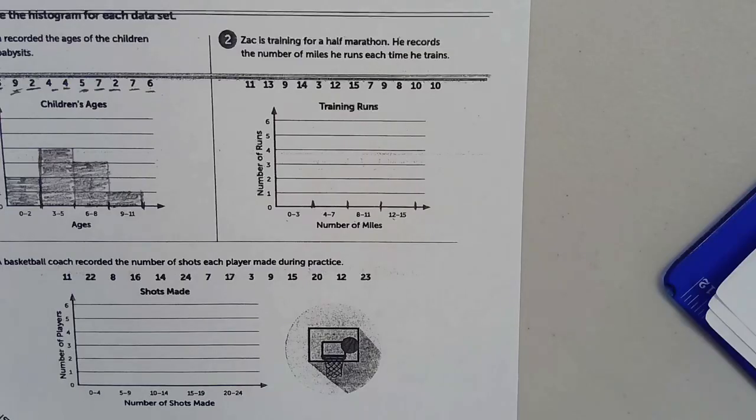So count at the top. I would start looking for 0, 1, 2, or 3. I would underline them to help count them.